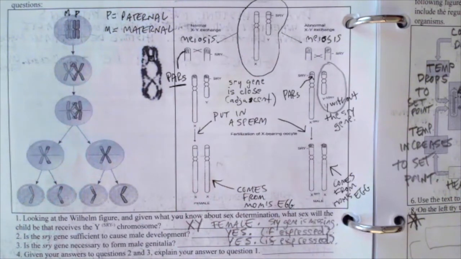Yeah, these proteins are physical things grabbing actual stuff, right? So if they make a mistake and grab a little too much, what gene can they grab? They can grab the SRY gene. And what is the only gene responsible for determining what sex an individual is? The SRY gene. Oh, boom.